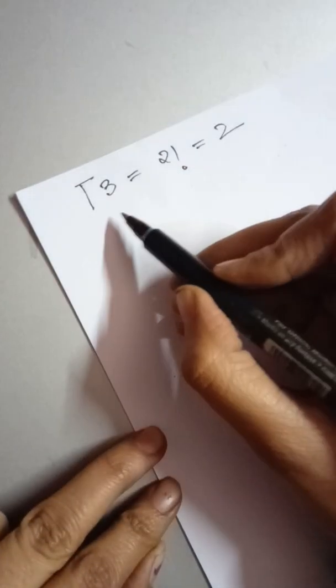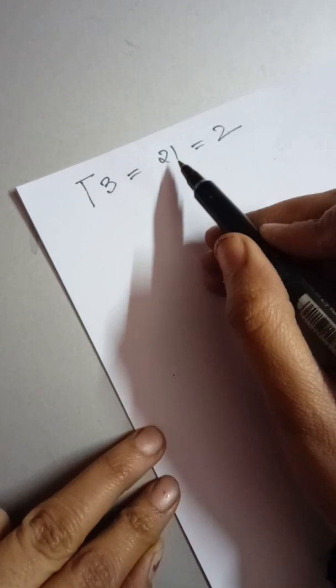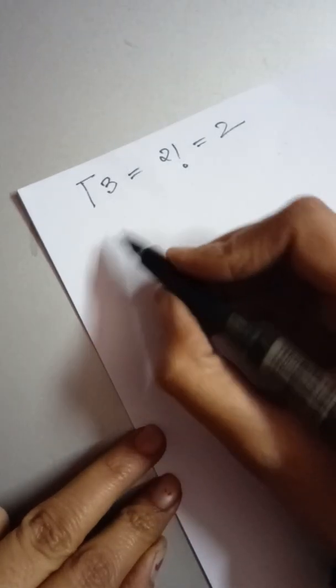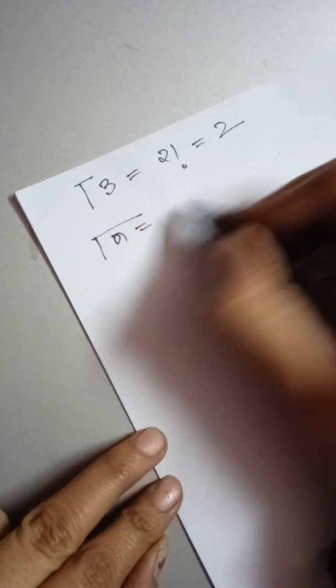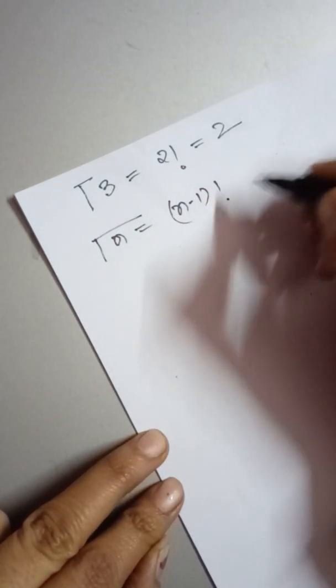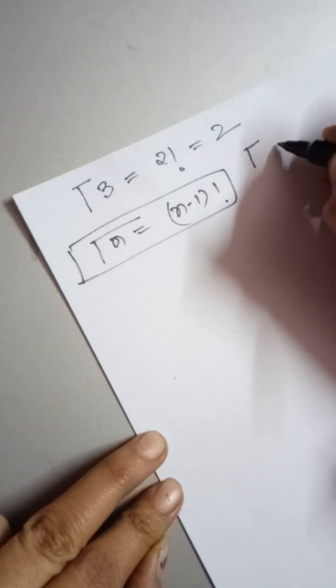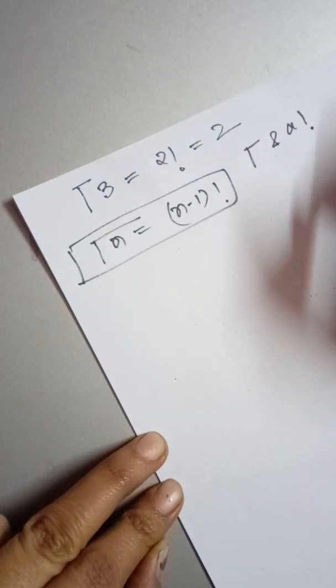Gamma 3 is nothing but 2 factorial, and that is 2. Now, you must be thinking, how come the gamma function is related to the factorial? So, this is the trick. Gamma n is n minus 1 factorial. This is a very important relationship between the gamma function and the factorial function.